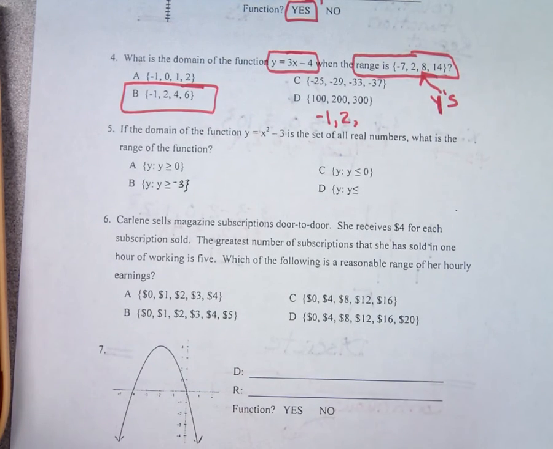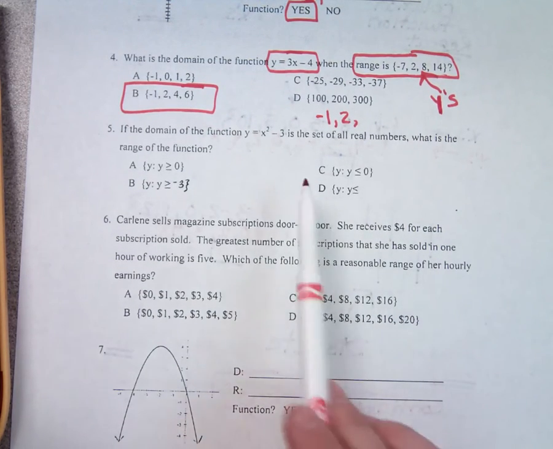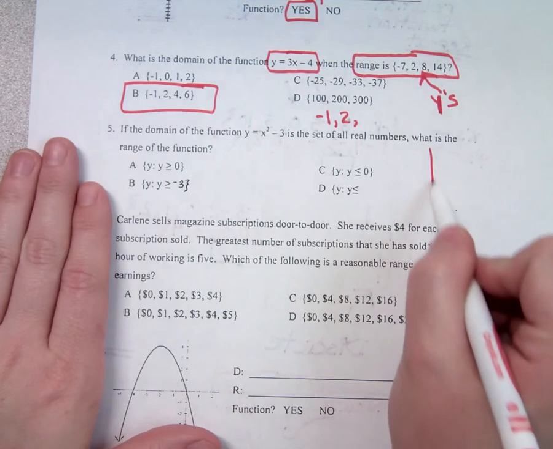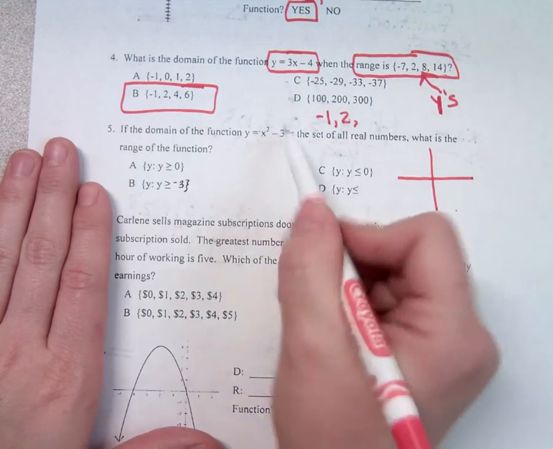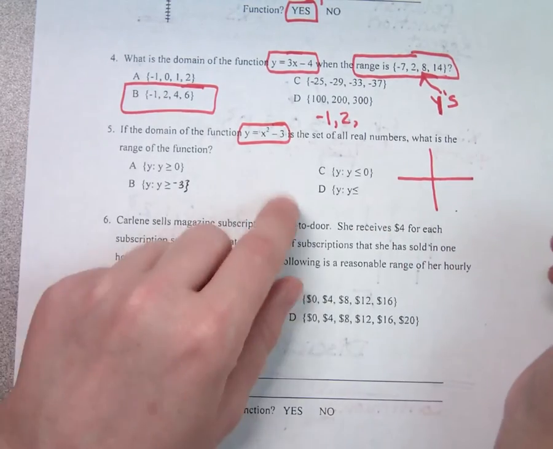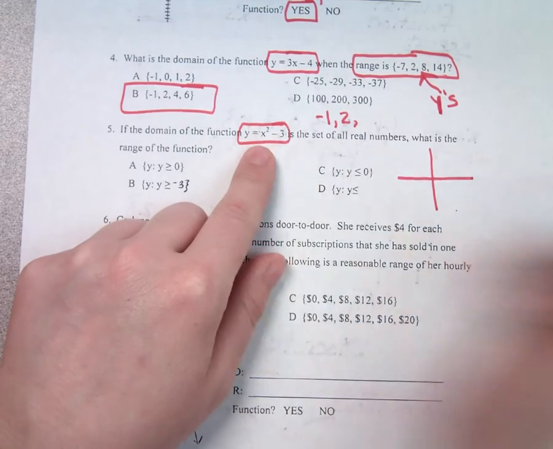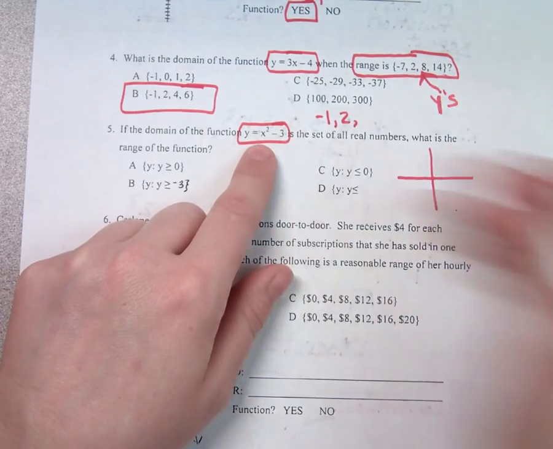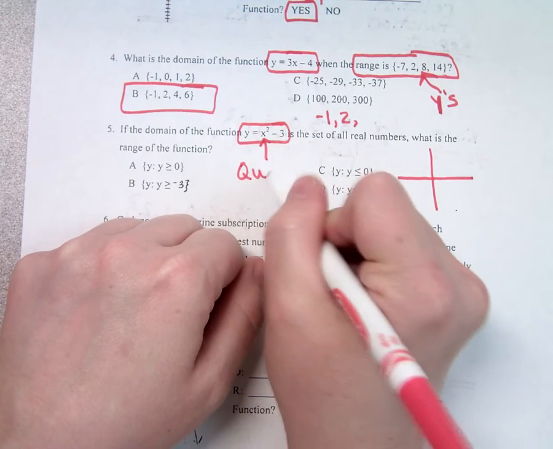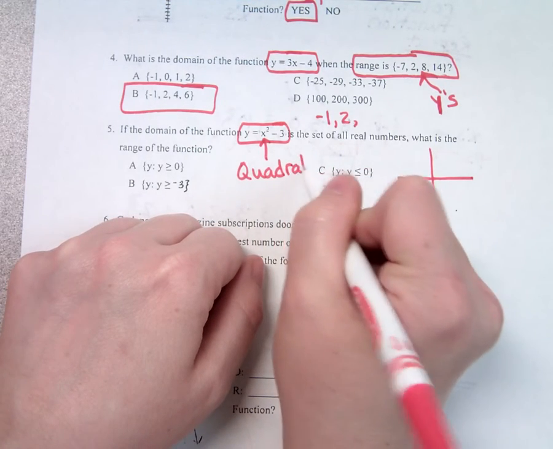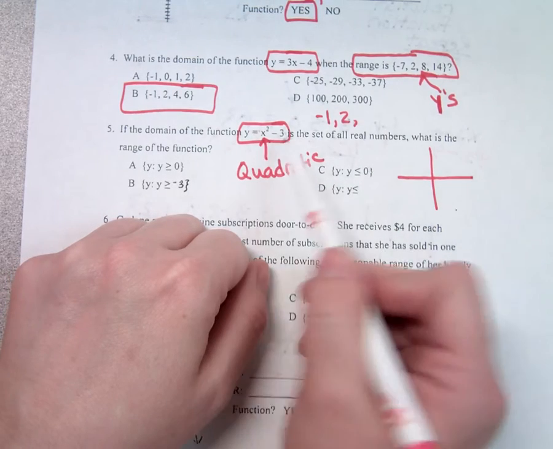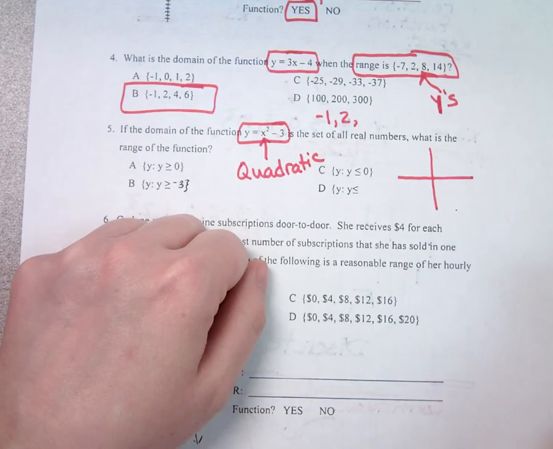Okay, number 5. It says if the domain of this function is a set of all real numbers, what's the range? I'm going to draw a rough sketch of this before I actually put it in the calculator. Do you know what it's going to look like? You should have an idea. It's x squared. X squared is a quadratic. What do quadratic graphs look like? They're U-shaped. They're parabolas.